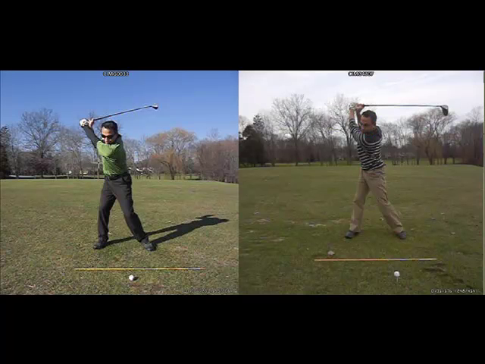Now also look at, since we fixed some of these issues on the backswing, the shoulder turn on the before. It's minimal compared to where it is now. He has a much bigger turn. You can see more of his back. His back is facing the target now.